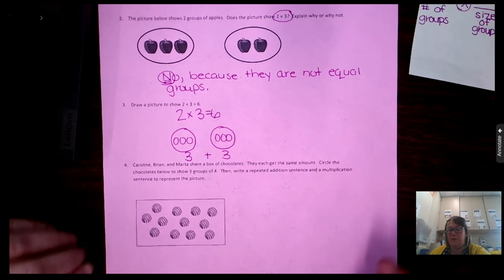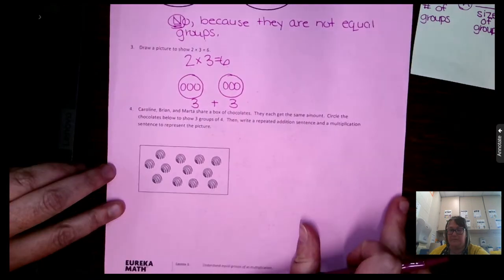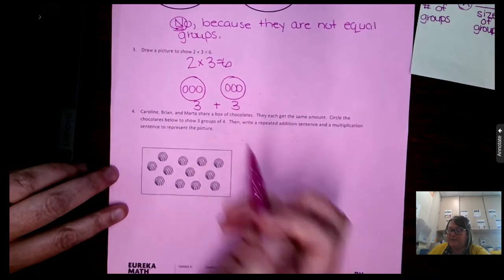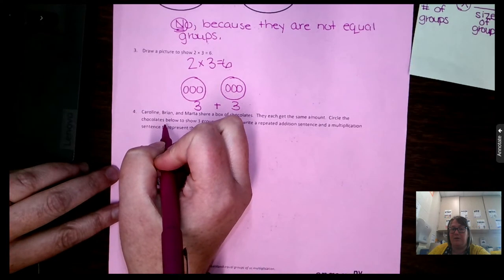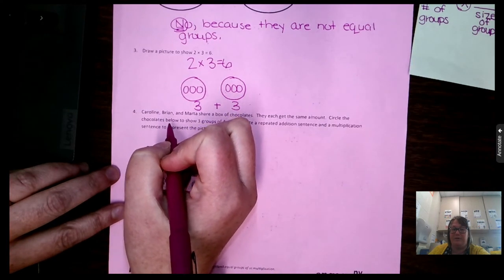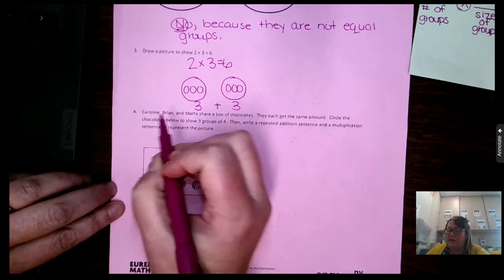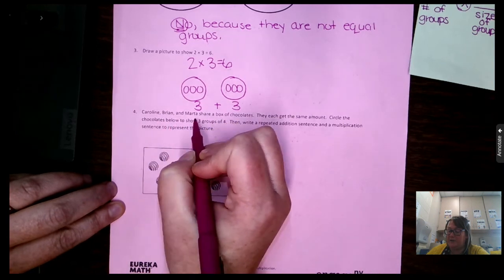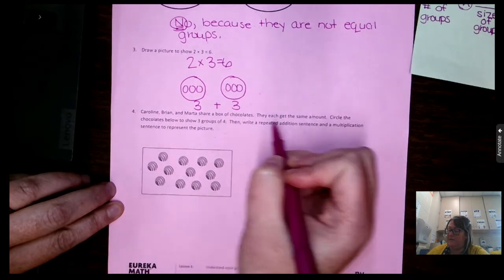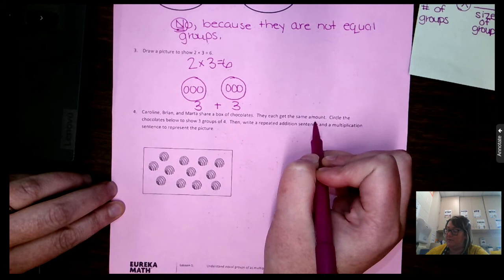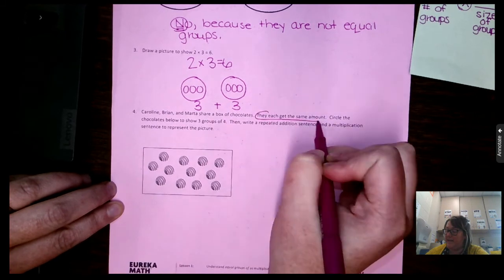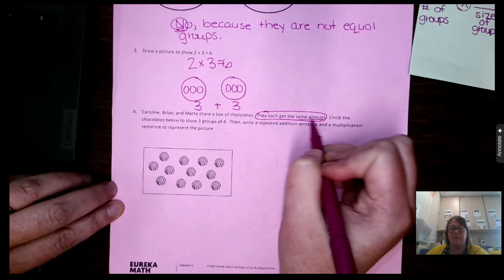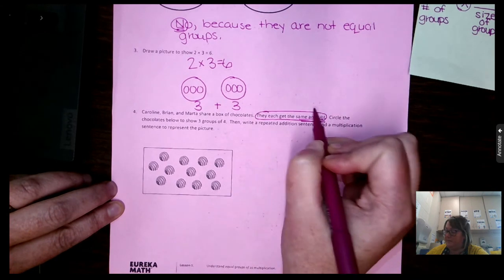Last one, we are flying through. Okay. All right, so put your finger or your pencil on Caroline, and will you follow along with me? You can read it right out loud with me. I would love that. Okay. Caroline, Brian, and Marta share a box of chocolates. They each get the same amount. So there's that. They each get the same amount. So those are telling me they're equal groups, right? Put the equal sign there.